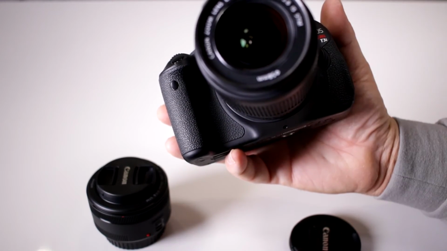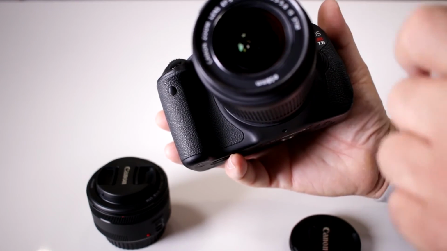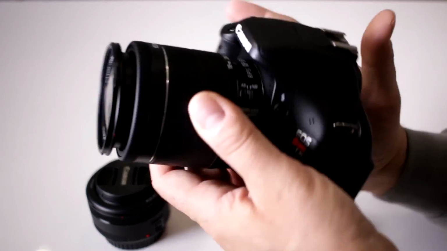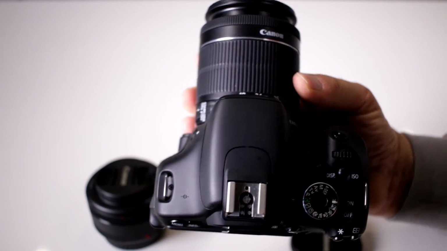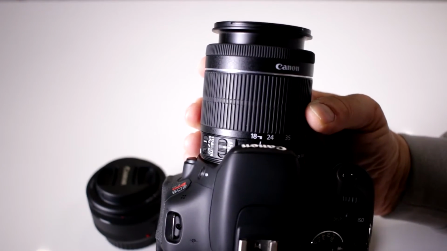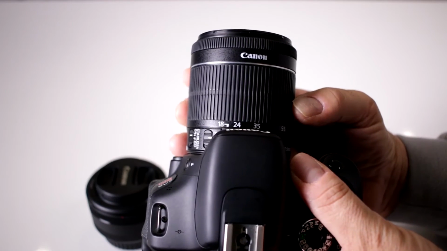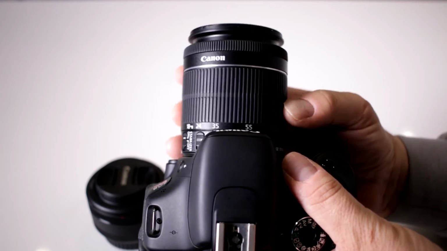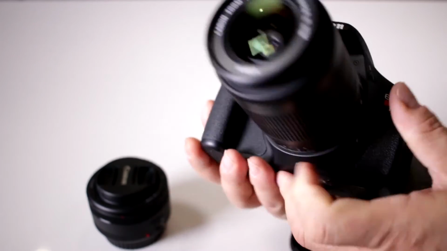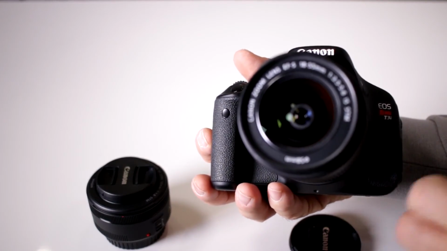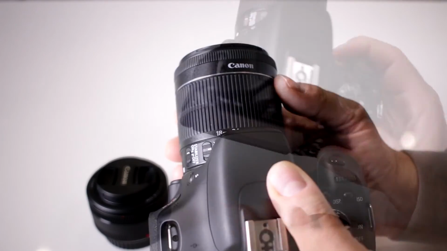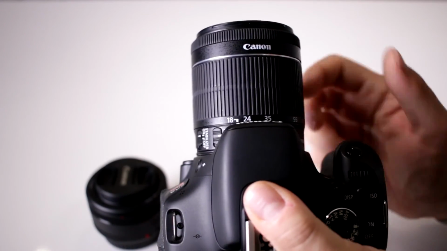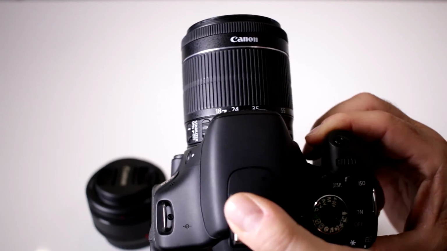Now here's your other nomenclature, the 1 again to 3.5 to 5.6. What does that mean? Well, on this lens, when you're working at 18 millimeters, your maximum aperture is at 3.5. But when you start zooming in past 24, when you get to 35 and 55, now your maximum aperture is going to be 5.6 because this is what is called a variable aperture lens. So it does change the f-stop depending on how you zoom.